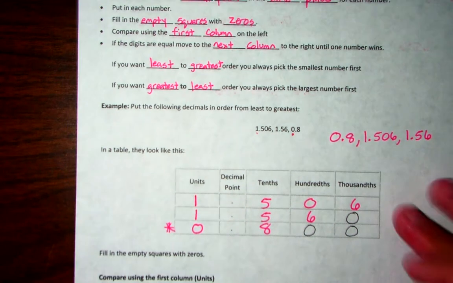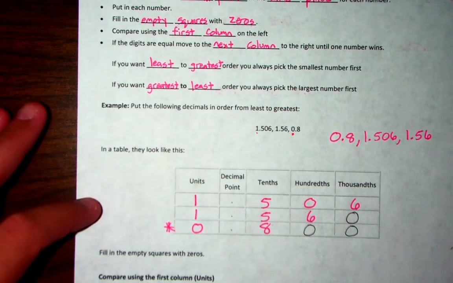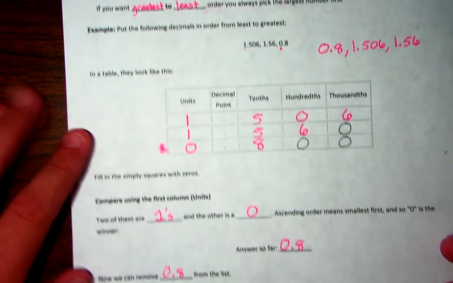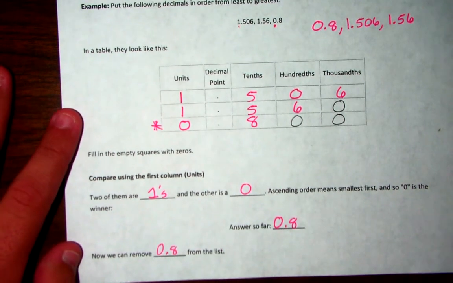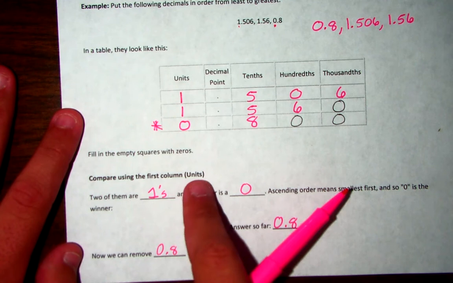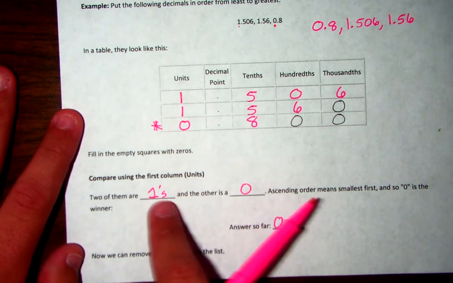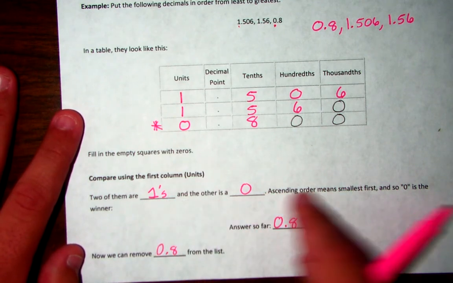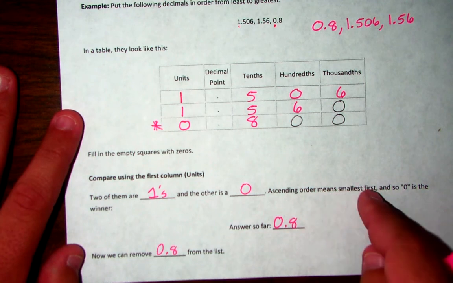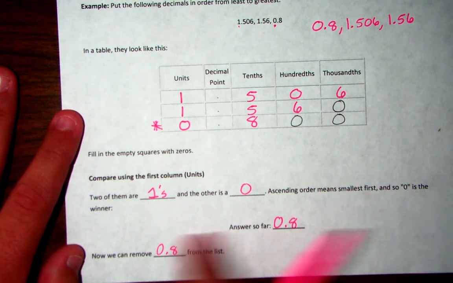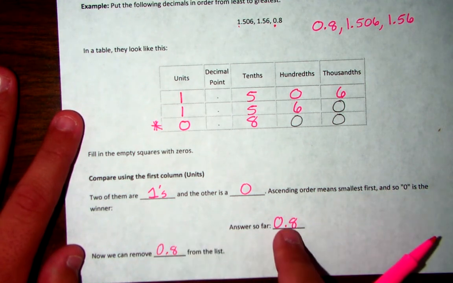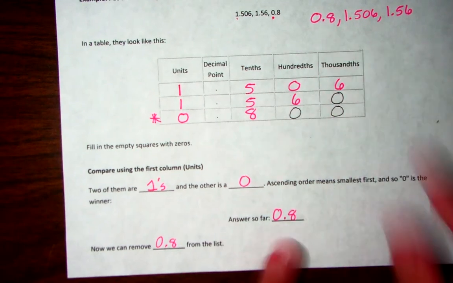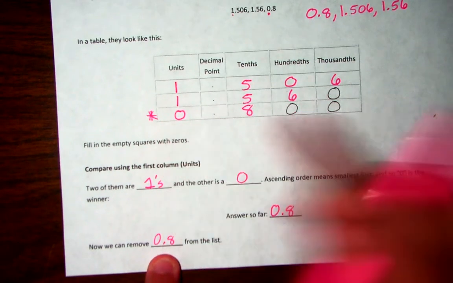Now I did this slightly different than the notes, so I'm going to have you fill in the notes that we have here. Now it says compare using the first column, units. Two of them are 1s and the other is a 0, like I explained. Ascending order means smallest first, and so the 0 is the winner. 0 goes first. So the 0.8, like we had up here. We can now remove the 0.8 from the list, which is what we did.